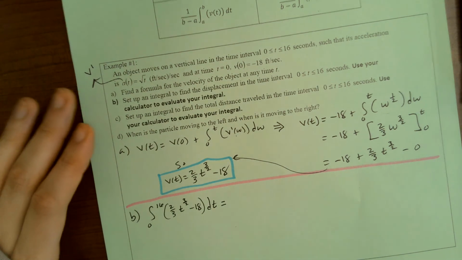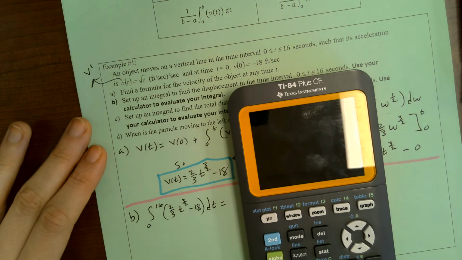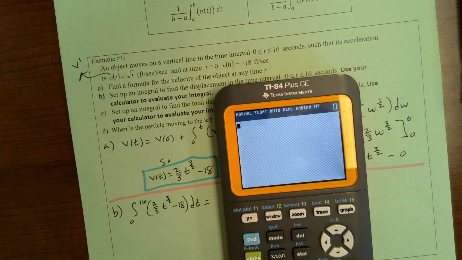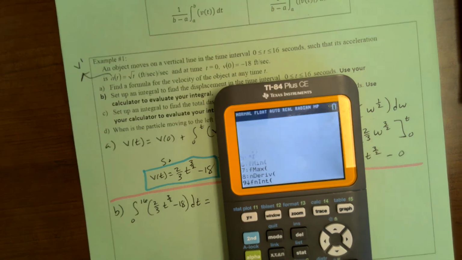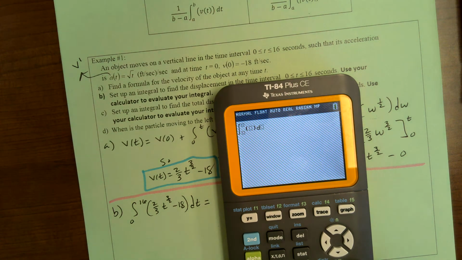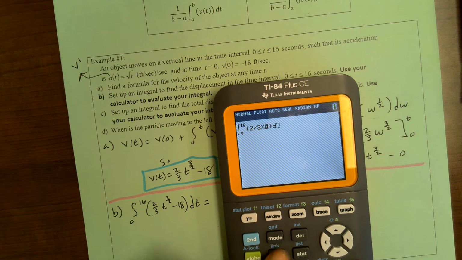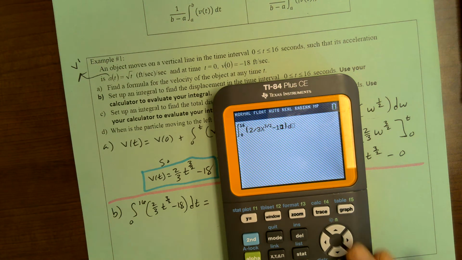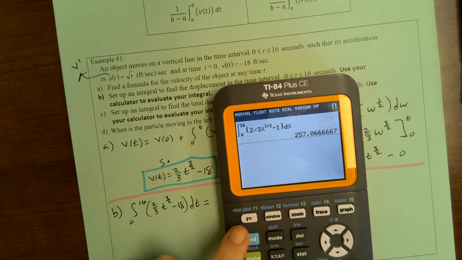And that equals, all right, now I'll show you in the calculator. You go math 9, 0 to 16, 2/3 x to the 3/2 minus 18, because it's minus 18.